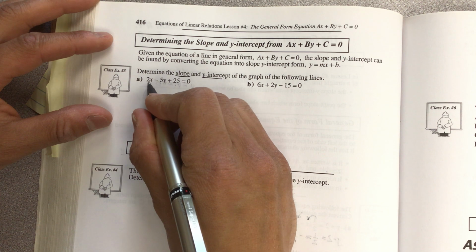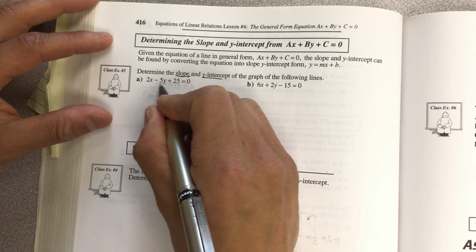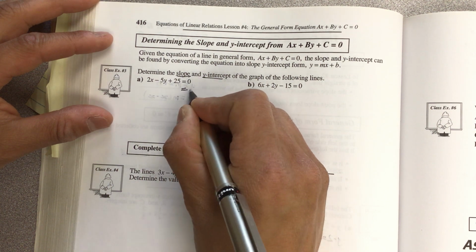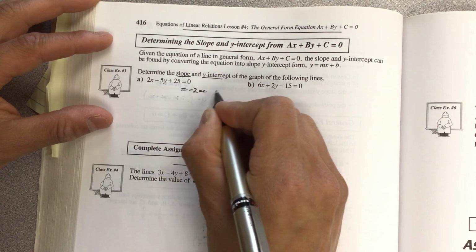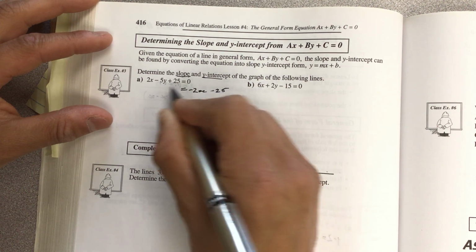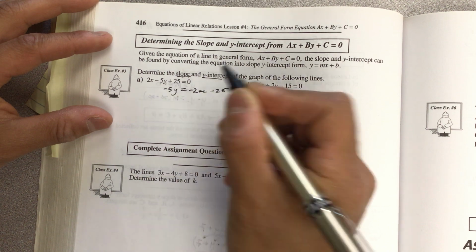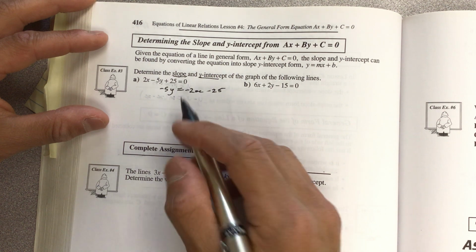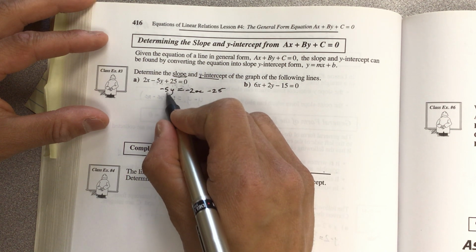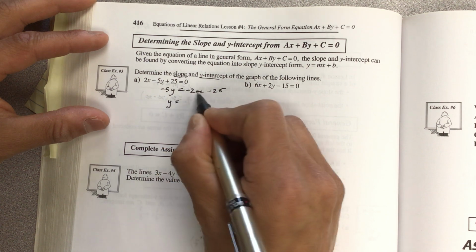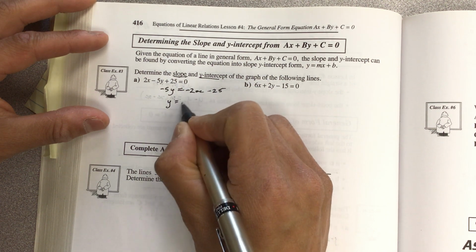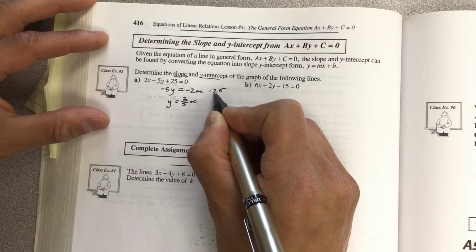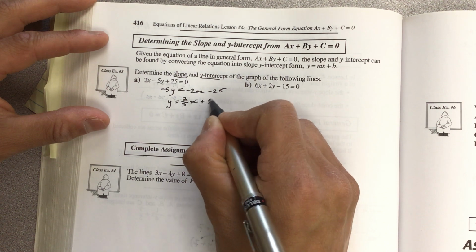In order to do that, what I need to do is isolate my y. In isolating the y, I am going to subtract 2x from this side of the equation, and I'm also going to subtract 25. That leaves me with negative 5y on this side of my equation. I then need to divide by negative 5 to isolate that y, and that will divide everything on this side of the equation. So this is going to give me positive 2/5 x, and negative 25 divided by negative 5 will give me positive 5.